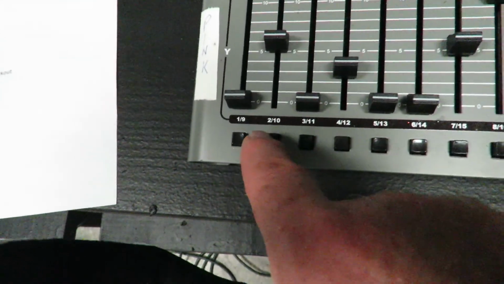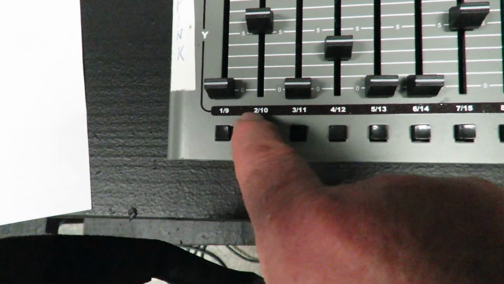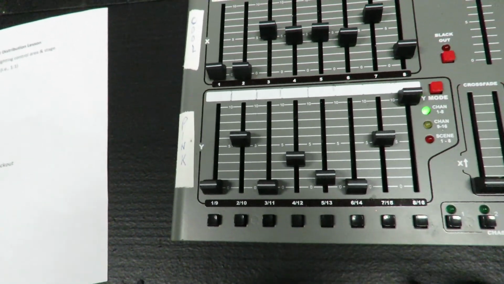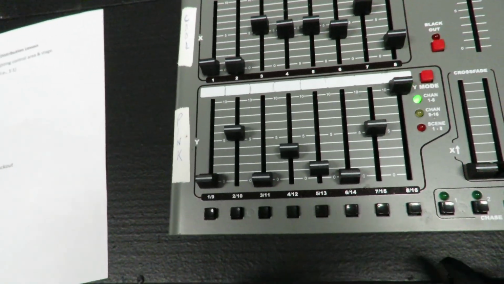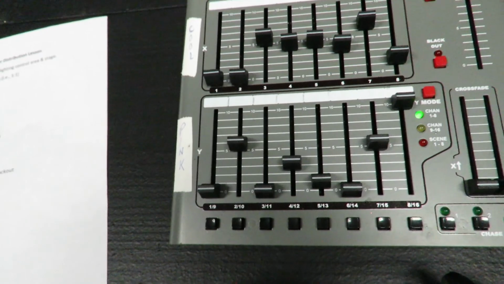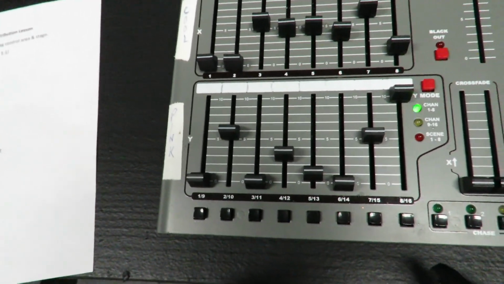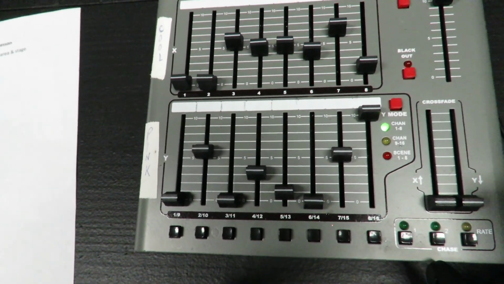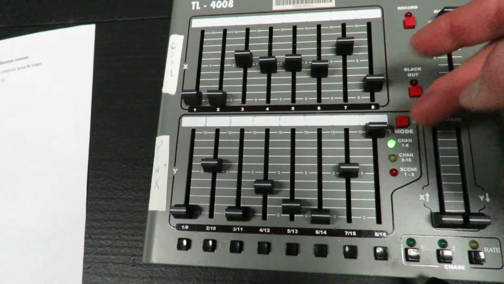And that's why you see these numbers start over again at 9, 10, 11, 12. You could have one bank of lights, 16, and that would just operate all of them at the same time. The easiest way to do it is to have it in the two-scene mode.